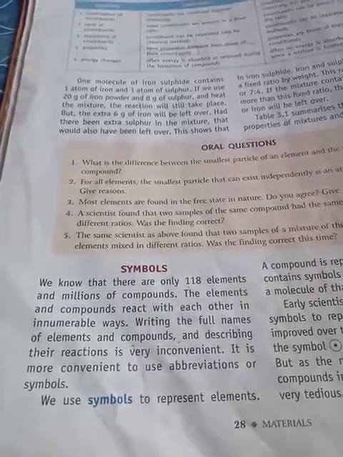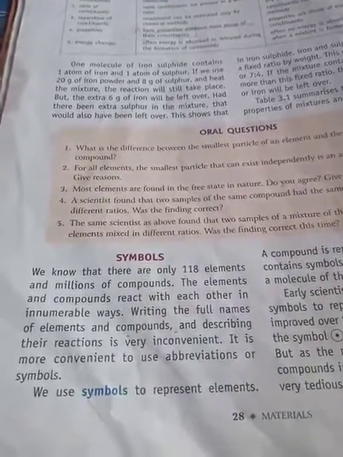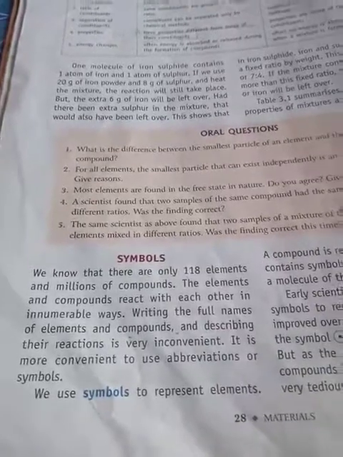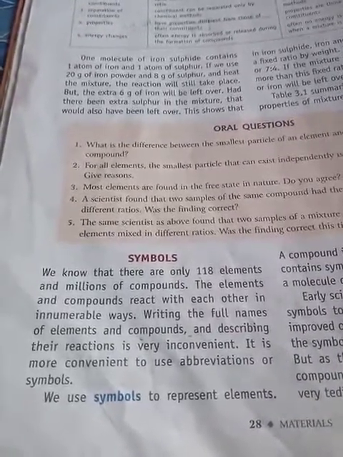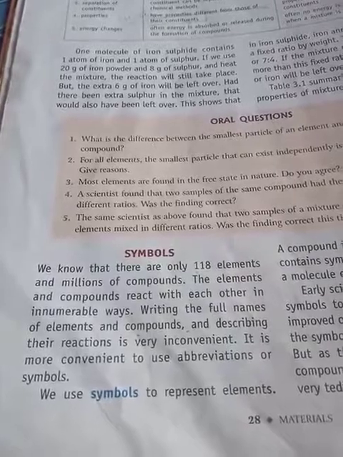Good morning everyone. Today we will be studying topics such as symbols, formulae and atomicity. The first topic that we will be coming across is symbols.